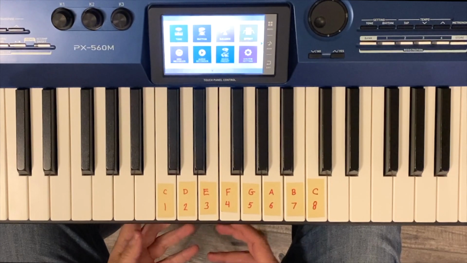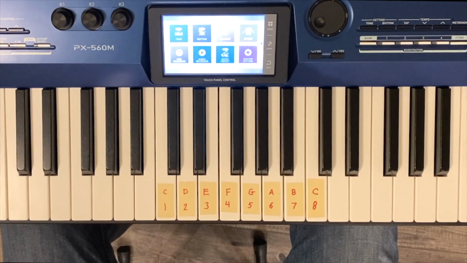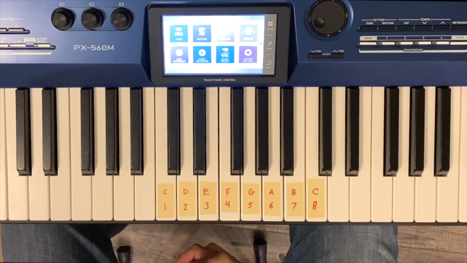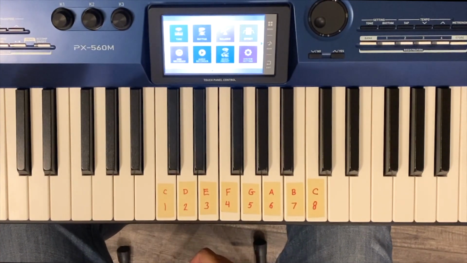So those are what intervals are. They're just the distance between two notes in the context of the scale and the scale degrees. We're going to go through them one more time because I want you to hear them.